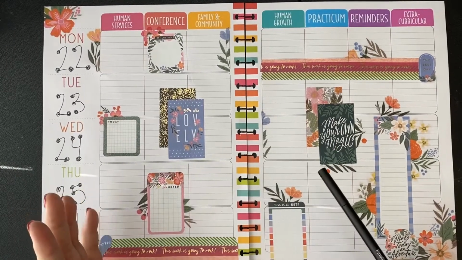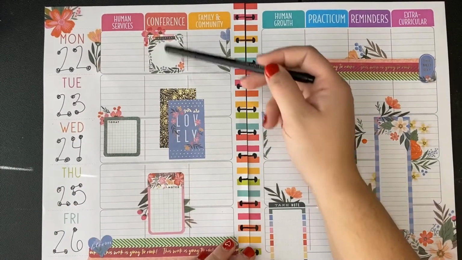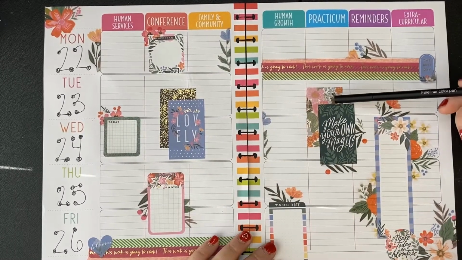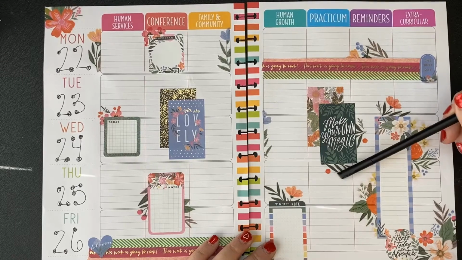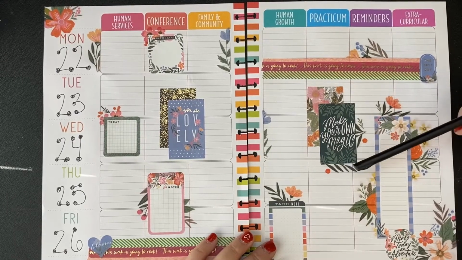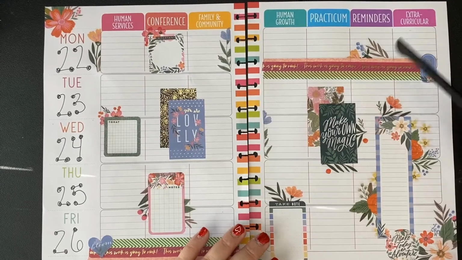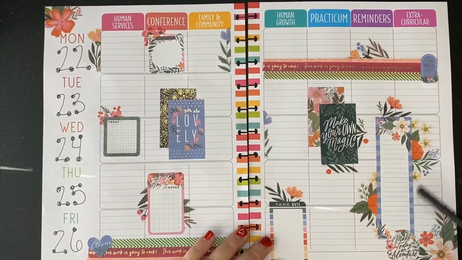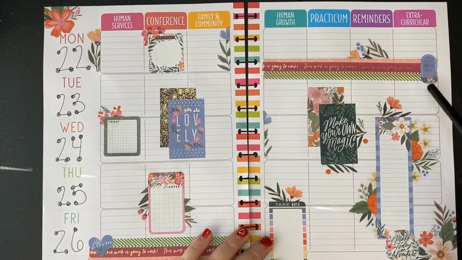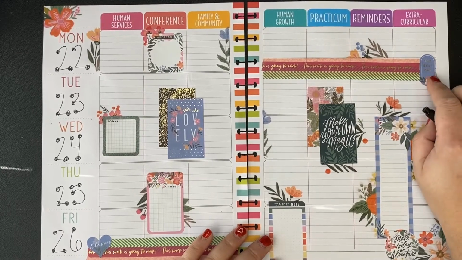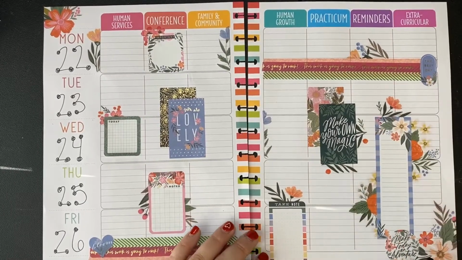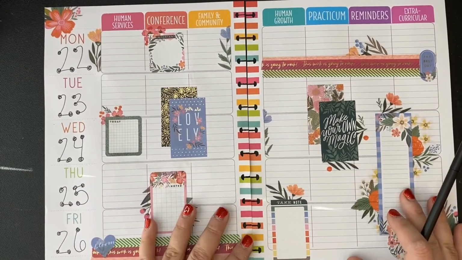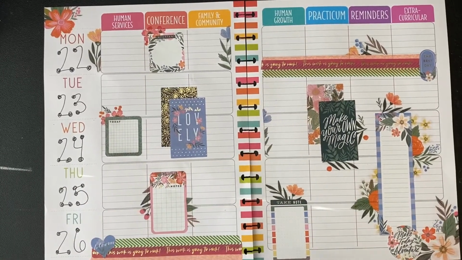Now, I always talk about how I want it to be functional, so my conference has a lot of the stickers. My Practicum students go to schools Tuesday, Wednesdays, and Thursdays to do observations at an elementary school and help out with the teachers. So that's why that part is covered up. And then for my reminders and extracurricular, I just put a little jot list of things to do. But if it's anything major, then I won't have anything there. I just went with a floral theme this time, and I really enjoyed how it turned out.